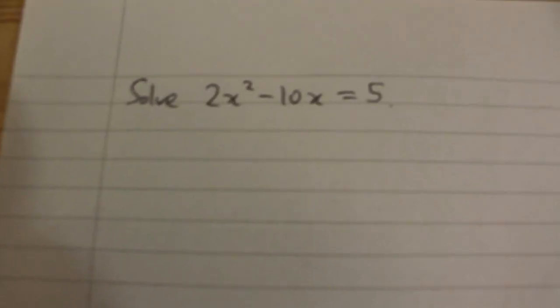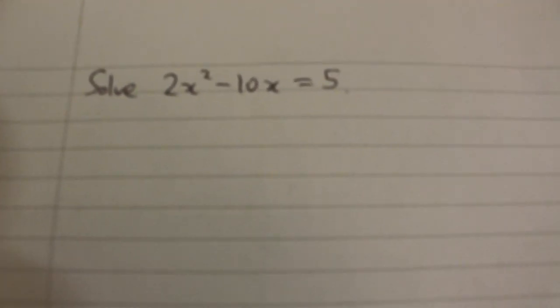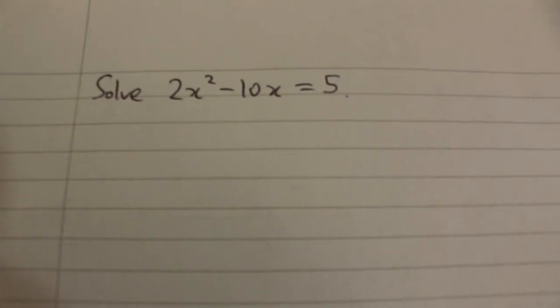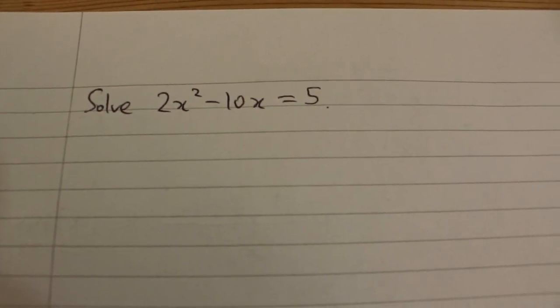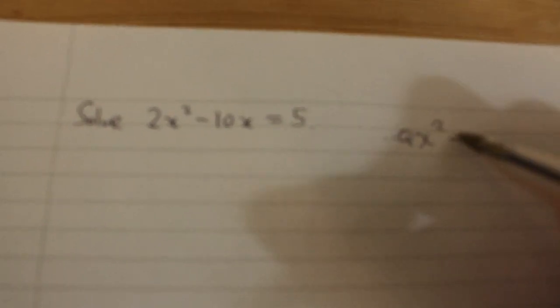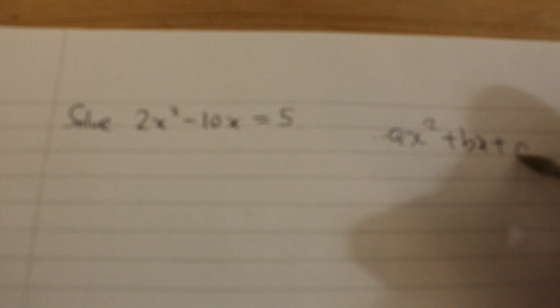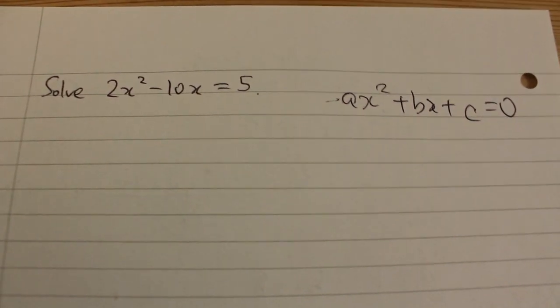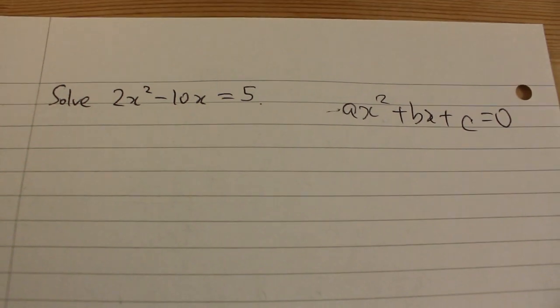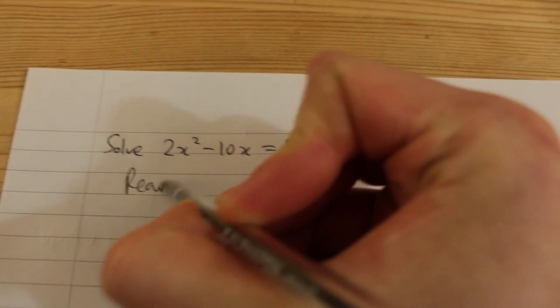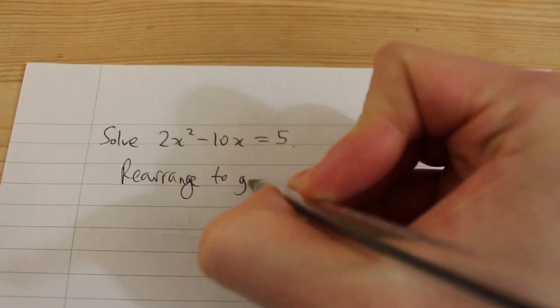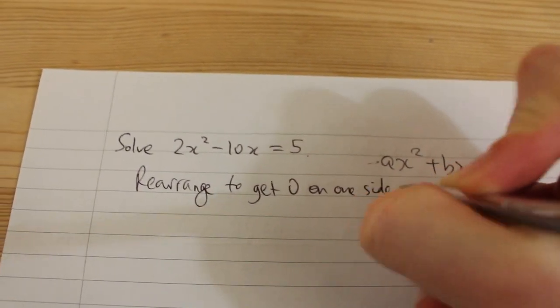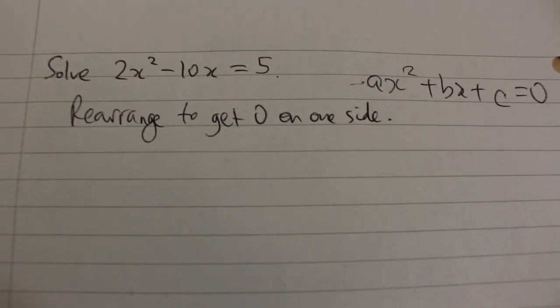So now we have a different example where we want to solve the equation 2x squared minus 10x equals 5. So first, the problem here is the formula tells us about equations of the form ax squared plus bx plus c equals 0. But our equation is not in that form. So the first thing we need to do is rearrange it so we have 0 on one side. So that's an important thing to mention. We must rearrange to get 0 on one side first, if it isn't already in that form.